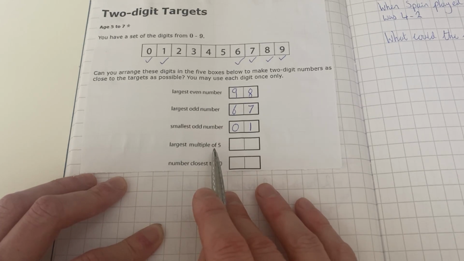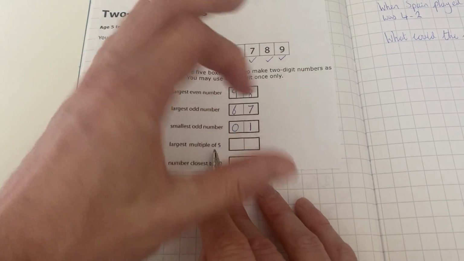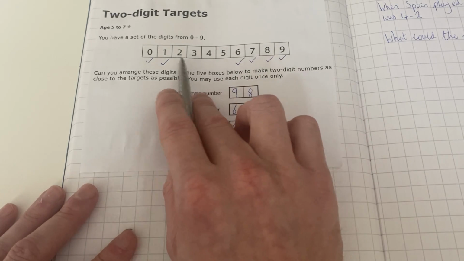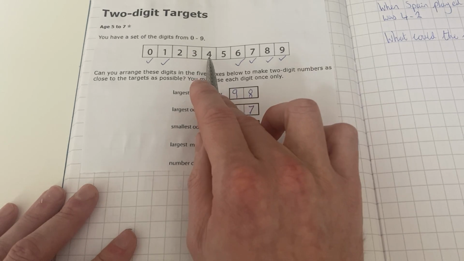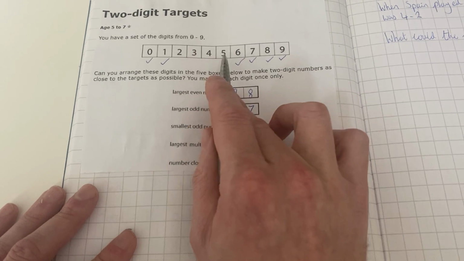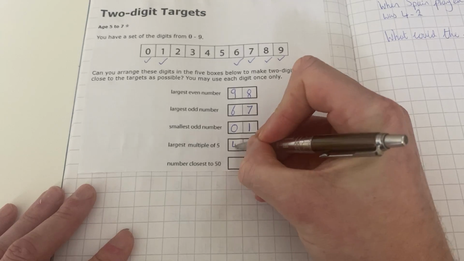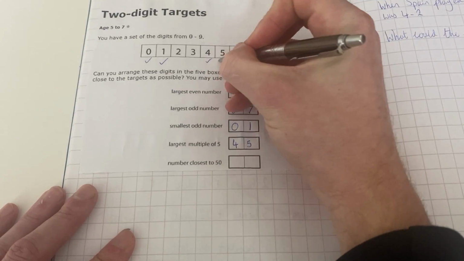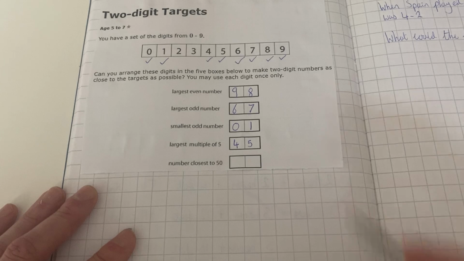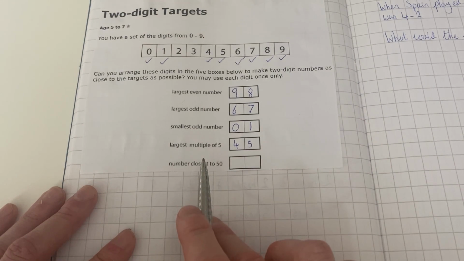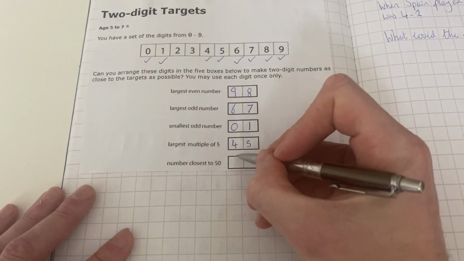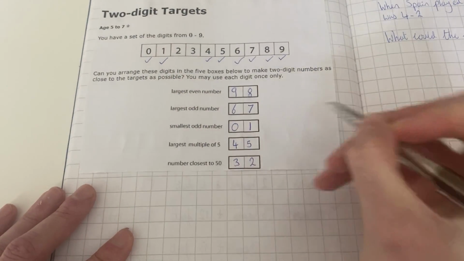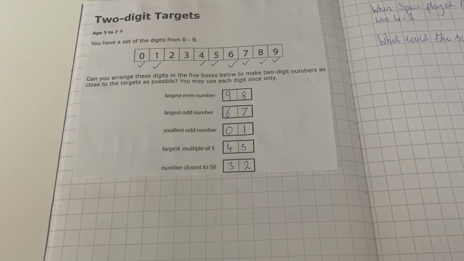Largest multiple of 5. So a multiple of 5 is a number that ends in either 5 or 0. So we've used a 0, but we have got the 5. So we've got the largest multiple of 5, 45. 35 is smaller, so we can put 45. Now it says here number closest to 50. Well, we've got 2 and 3, so we could have 23 or 32. Now that is one way of getting the answer using all the digits together.